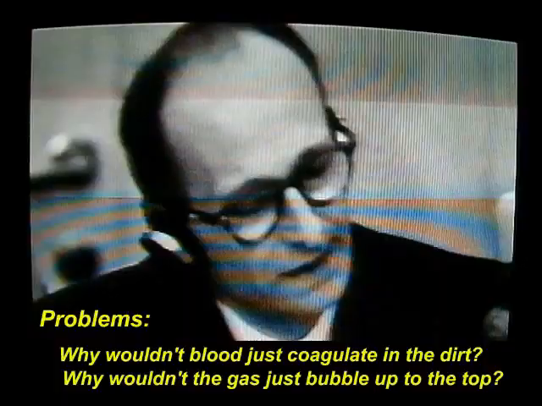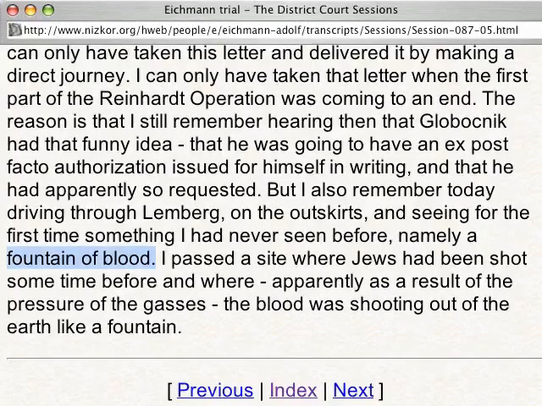And if we look at the transcript found on the web, we see that Eichmann happened to notice the fountain of blood on the side of a road while passing through a town.